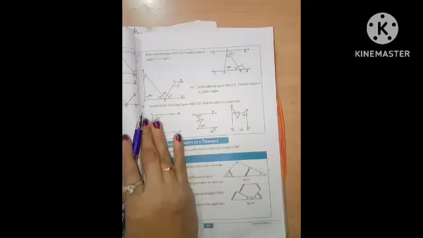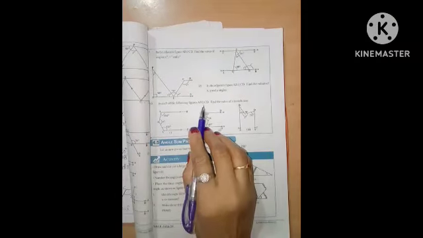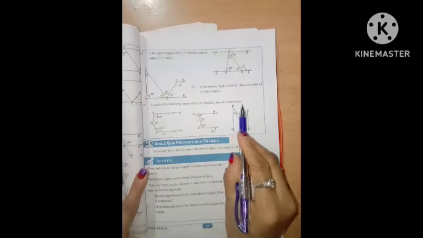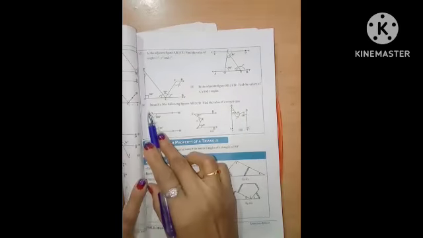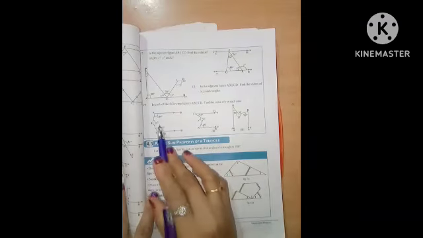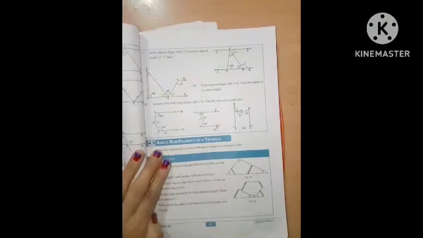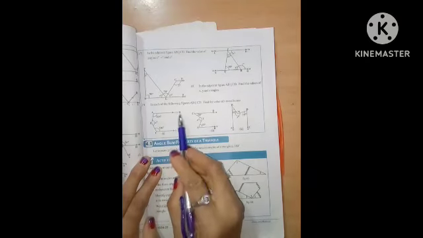19th question. In each of the following figures, AB is parallel to CD; find the value of x in each case. In this question, three figures are given. Look at the first figure carefully.